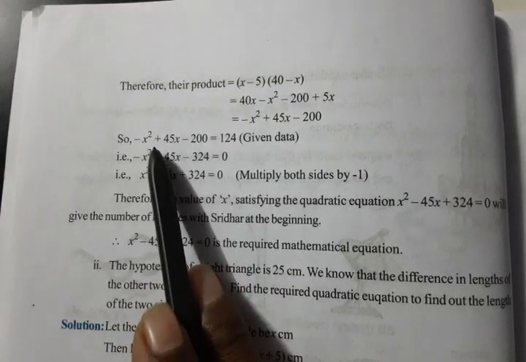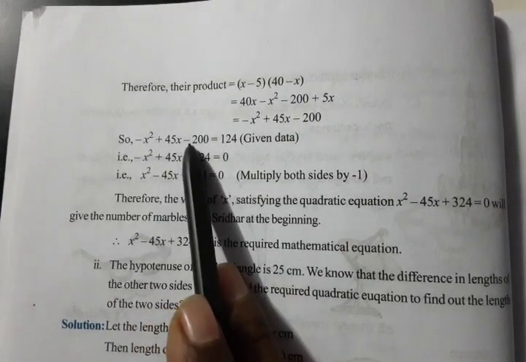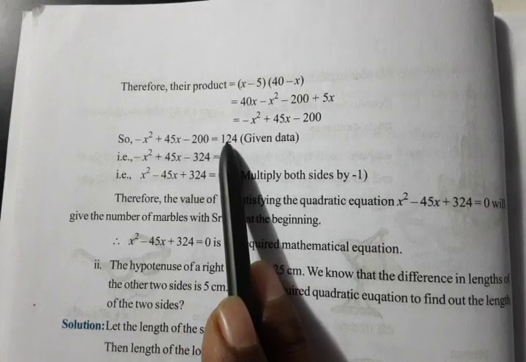So minus x square plus 45x minus 200 equal to 124, already given.